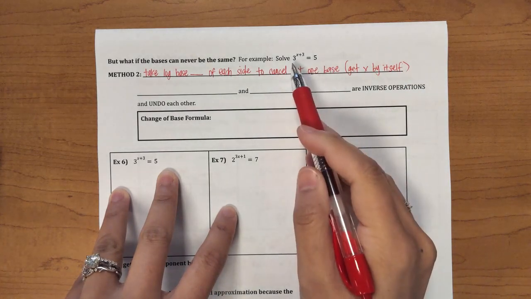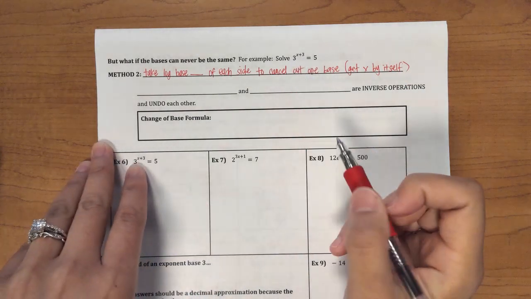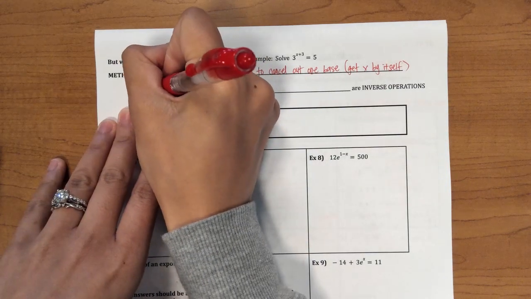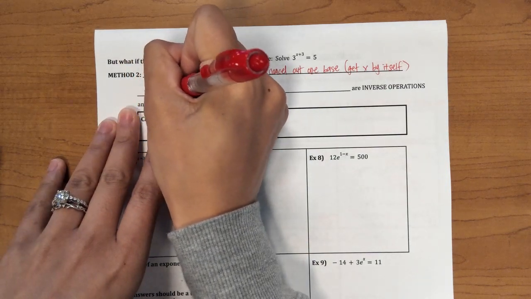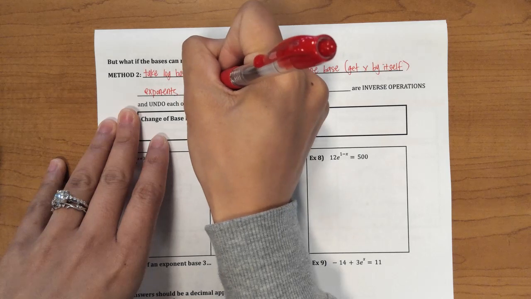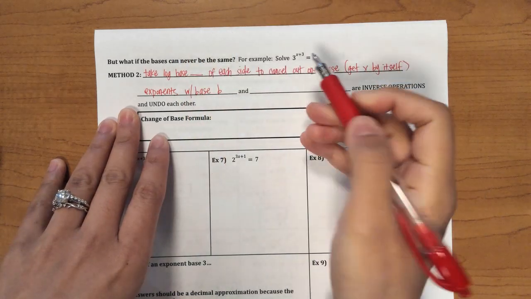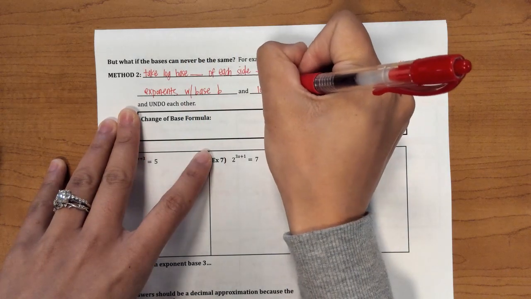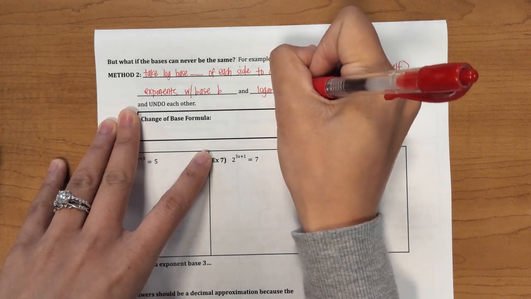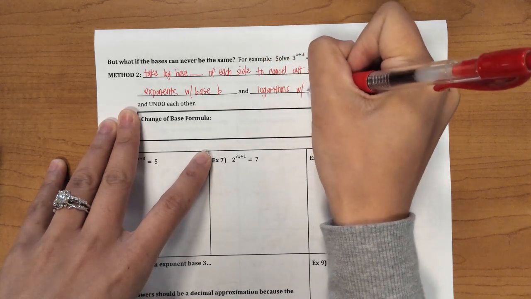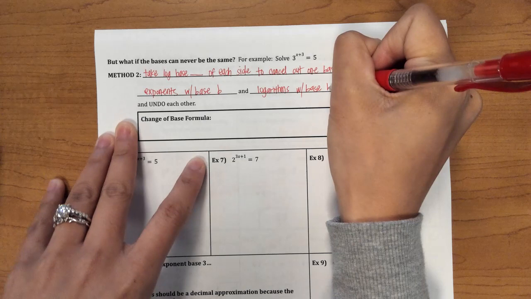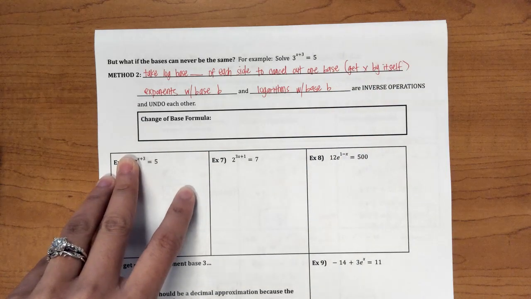Because there is no x, but I do want to cancel out that 3. And so let's remember that exponents with base b, in our case 3, cancel out with logarithms with base b. Okay. So they undo each other.